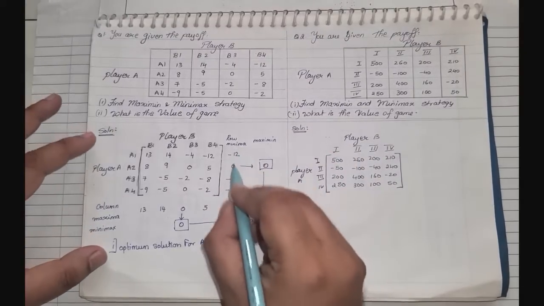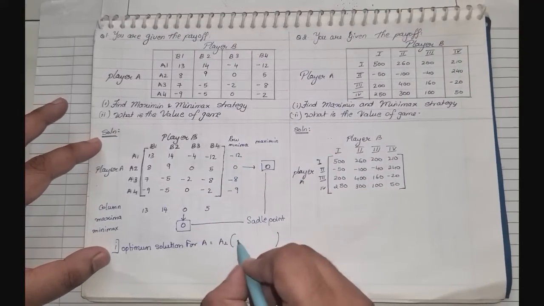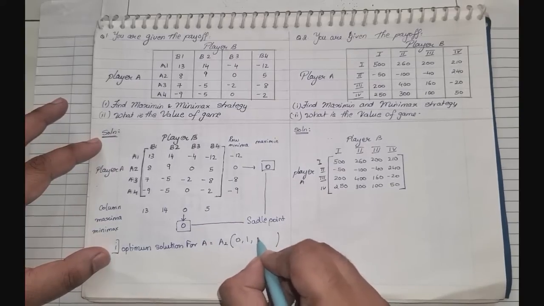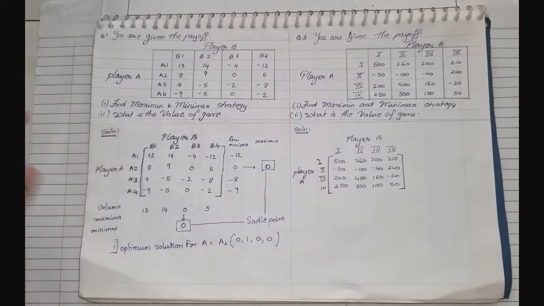So in our case, just understand this. The first value wasn't to be considered, so it will be 0. Second was considered, so 1. Third and fourth are again not considered, so 0, 0. So this is the strategy 0, 1, 0, 0.